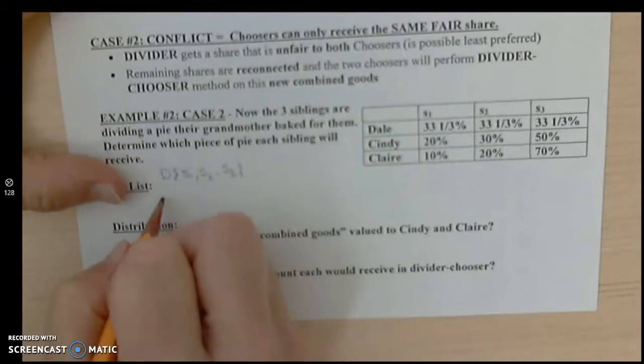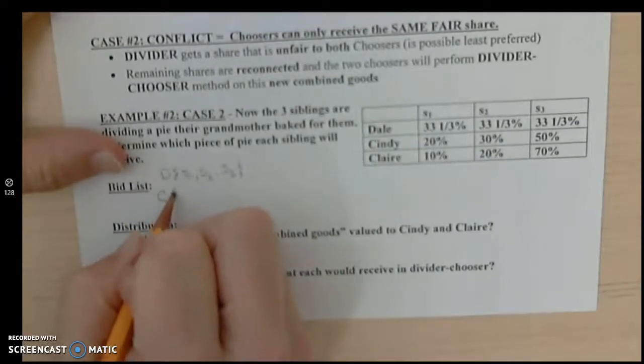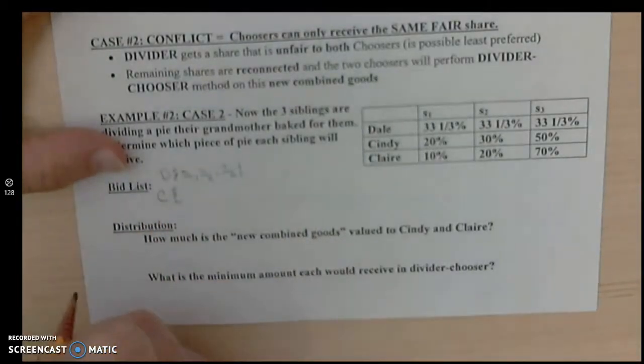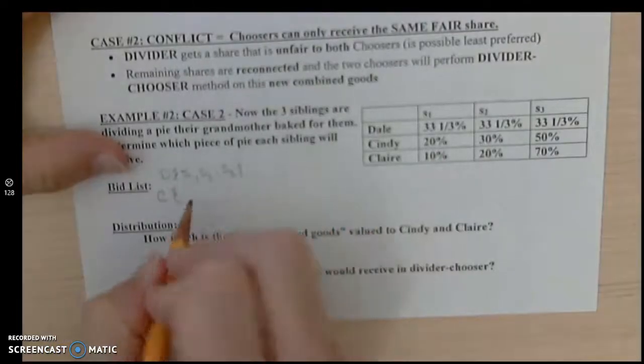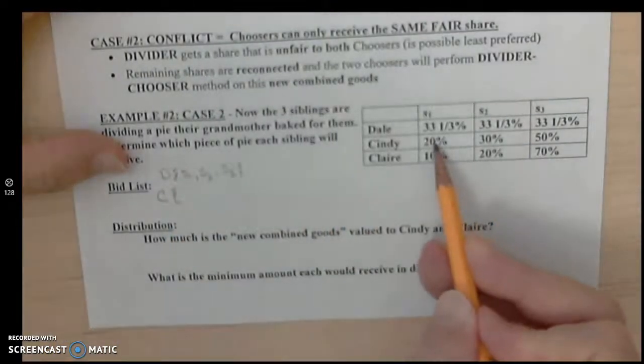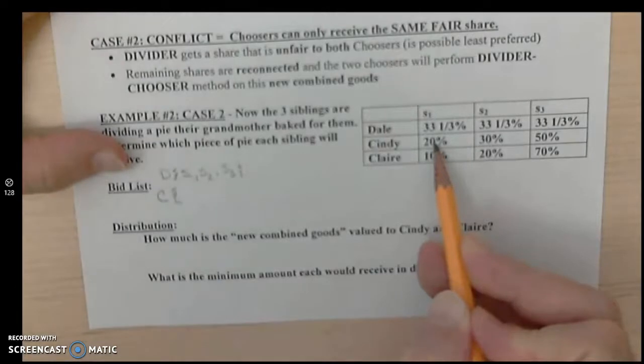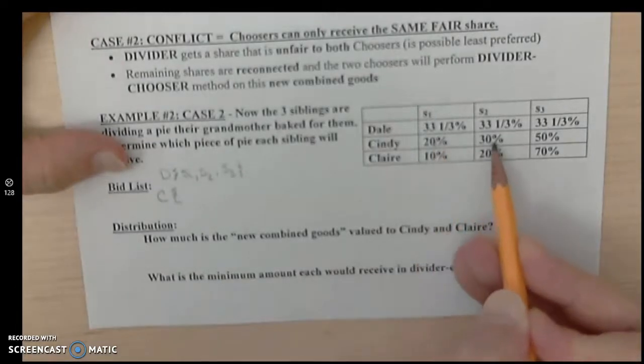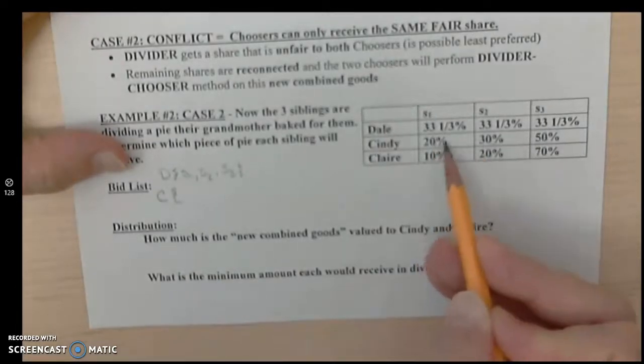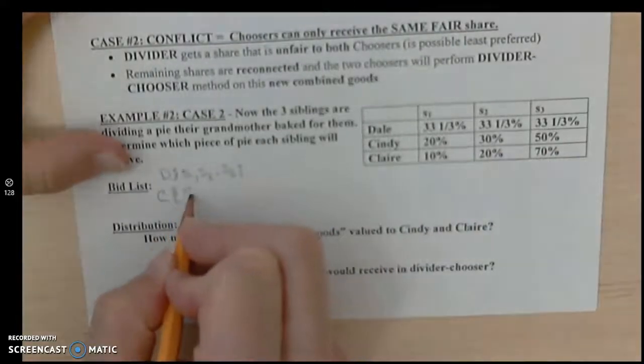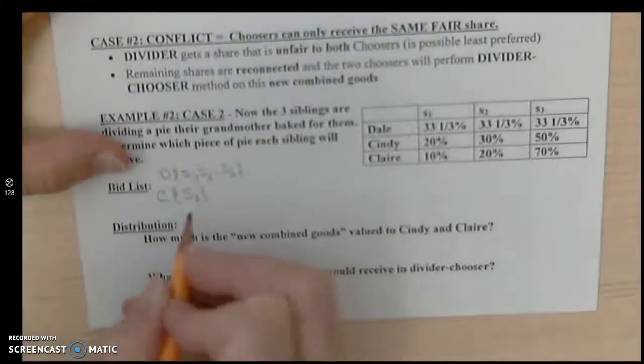Okay. But now when it comes to Cindy, the only one that she deemed to be fair, because once again, remember, fair would be 33 and a third, the only one she deems to be fair would be the third piece of the pie.